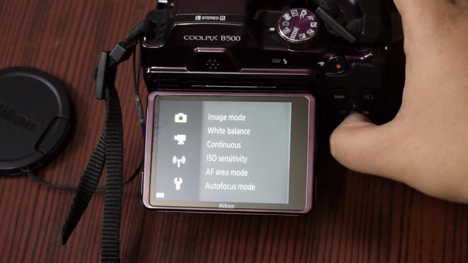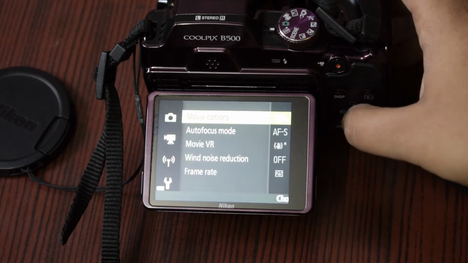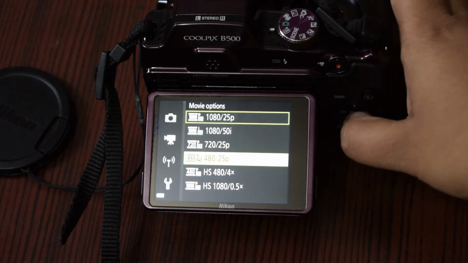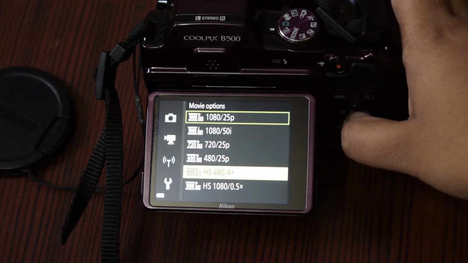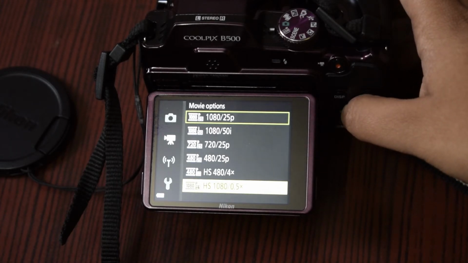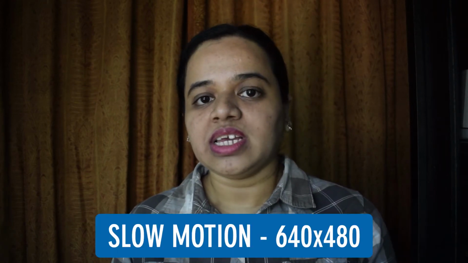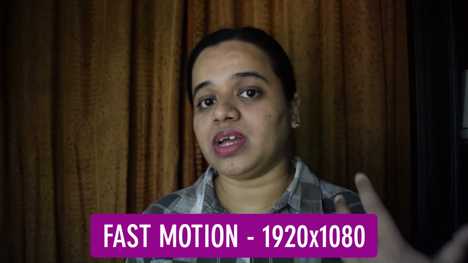In the slow motion and fast motion modes, sound cannot be recorded, and the zoom position, exposure, focus, and white balance modes are fixed. Now let's come to the settings. How do you set your camera in these fast motion and slow motion modes? We go to the movie menu, movie options. For slow motion, you must select HS 480 4x, and for fast motion, HS 1080 0.5x. Video resolution for slow motion videos is 640 by 480, and fast motion is 1920 by 1080.